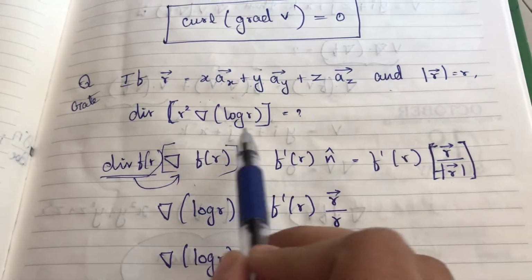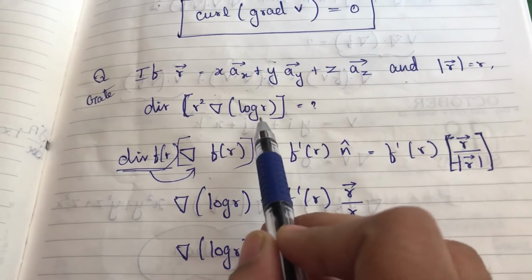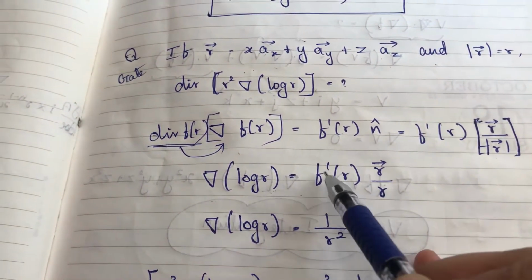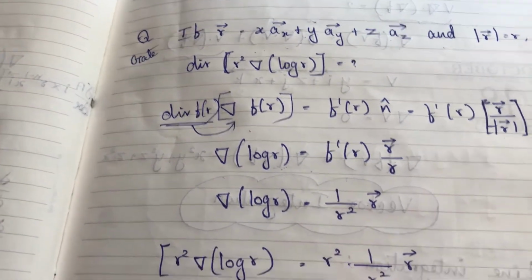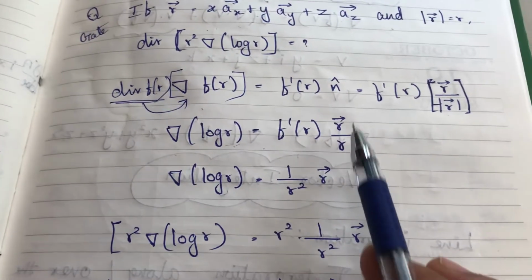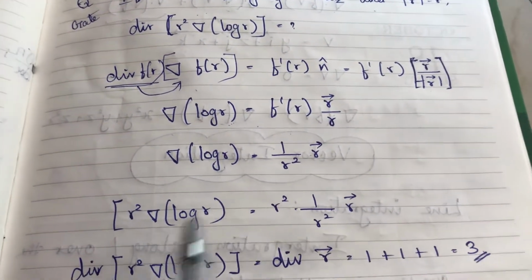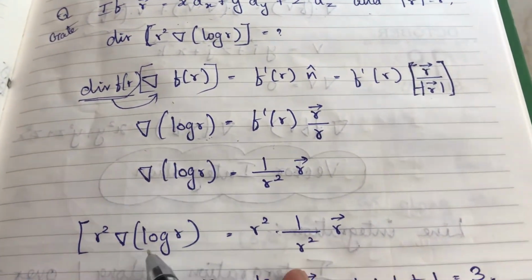And I am just taking, they have given del of log r. So I am just taking the function as log r. So del of log r is equal to f dash of r into r vector by r. You don't need to cancel these things, because this is scalar one, this is vector one. So then what is the differentiation of log r?